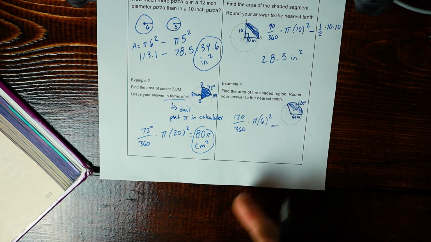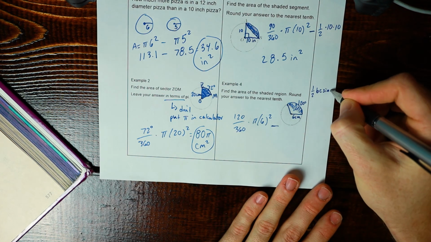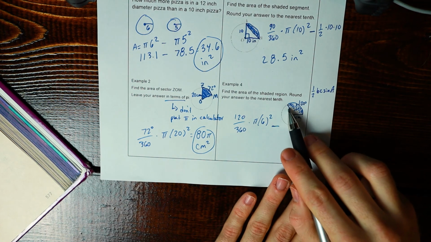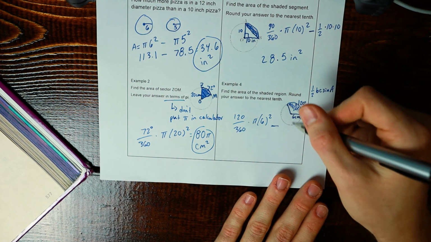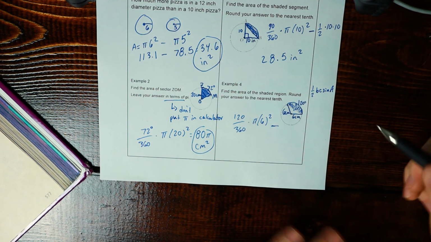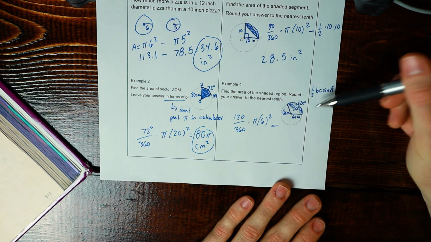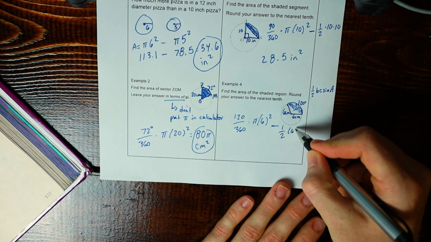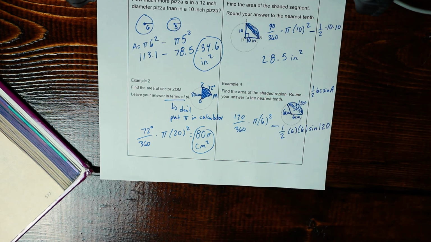Now, I taught you guys in the previous section this 1/2 bc sine of A formula. And that is, if you know this angle and you know the measure on each side, you can substitute them into this formula. Well, since we have the radius here, all the radii are equal. So b is going to be 6, c is going to be 6. Angle A is the 120 degrees here. So we're going to subtract off 1/2 6 times 6 sine of 120.